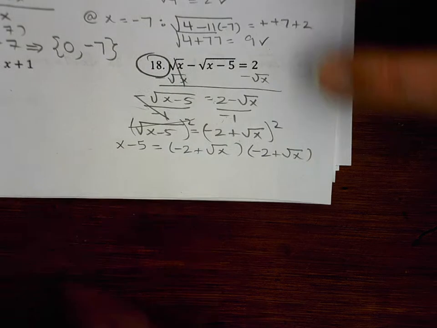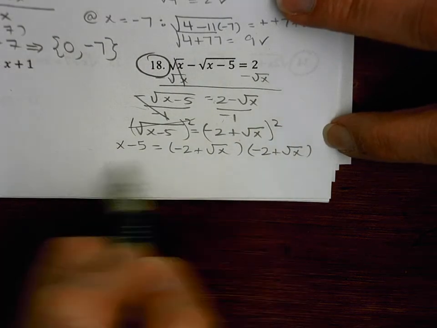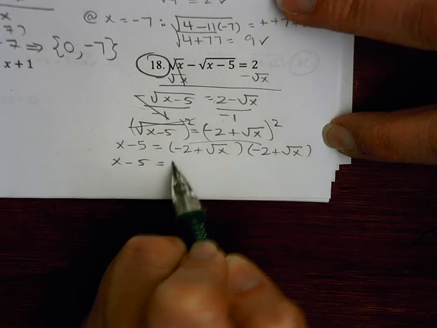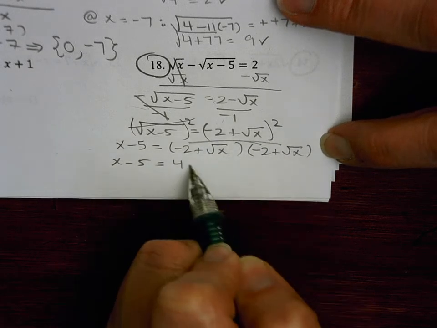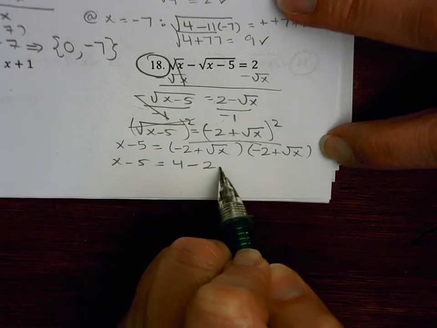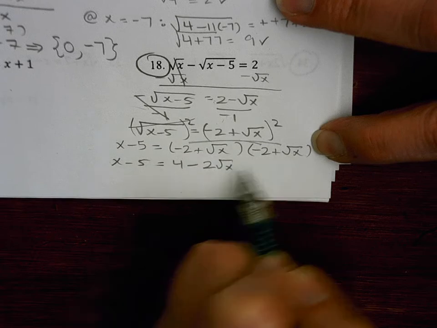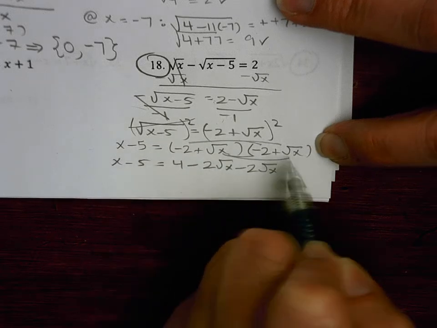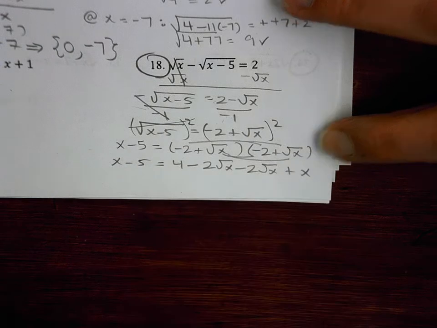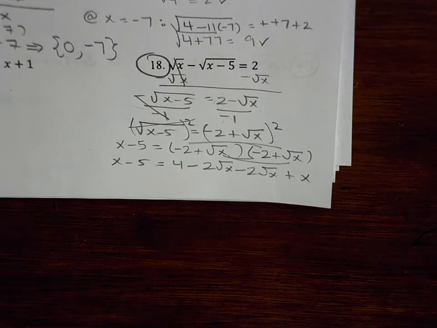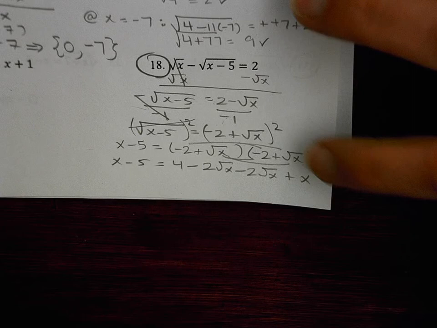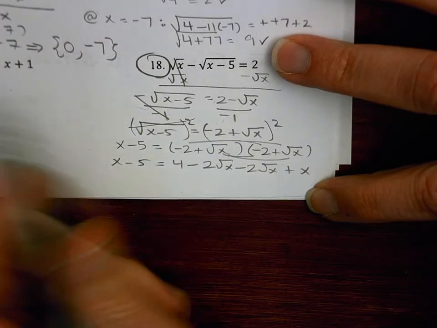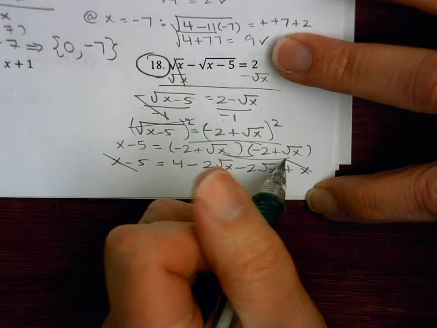And then I want to distribute. So that'll give me positive 4, and then negative 2 root x, and then multiply the root x to both. And then root x times itself is just x. Alright, and so I see if I were to subtract x from both sides, they would just cancel, right? So I'm just going to cross them off so I don't have to write them again.